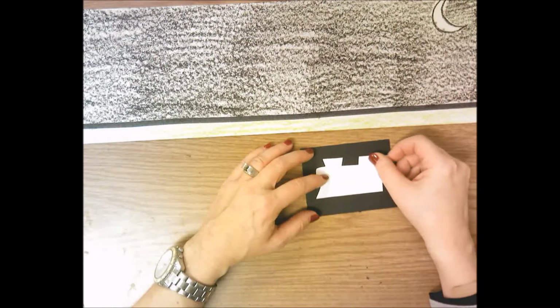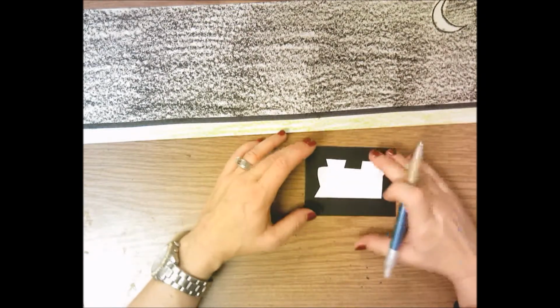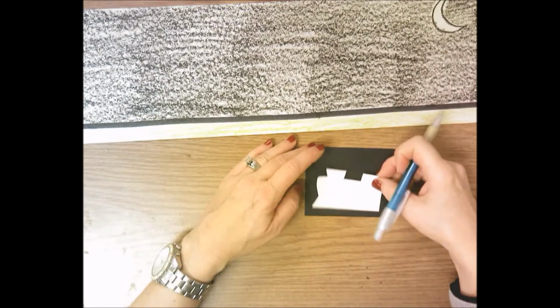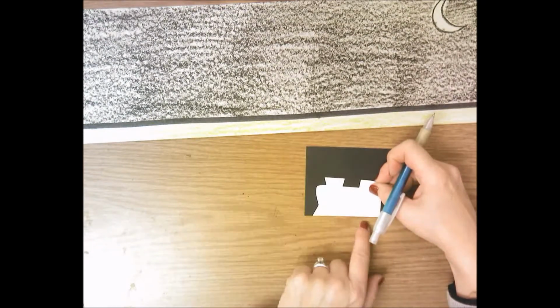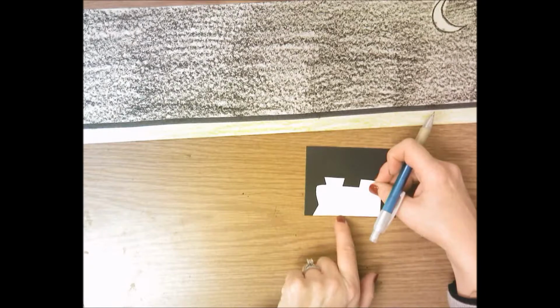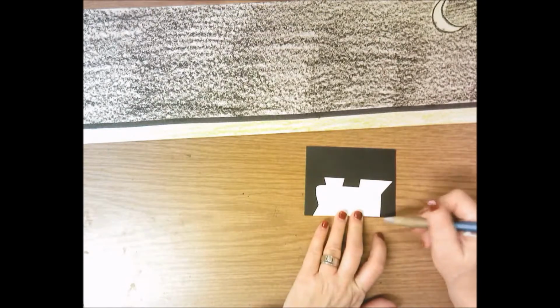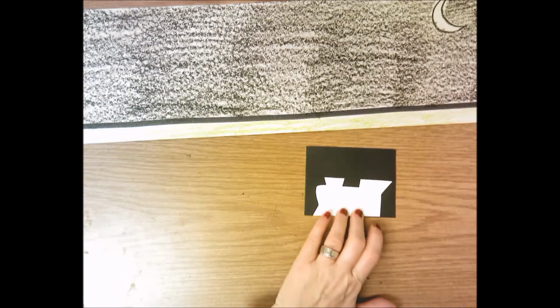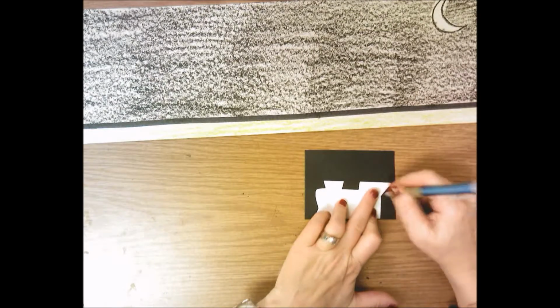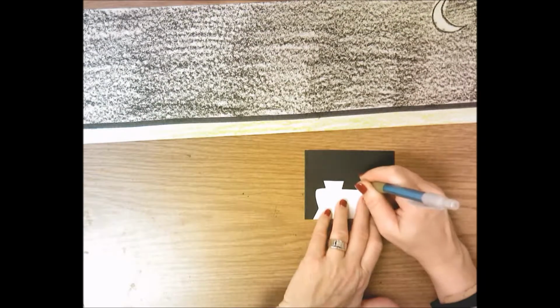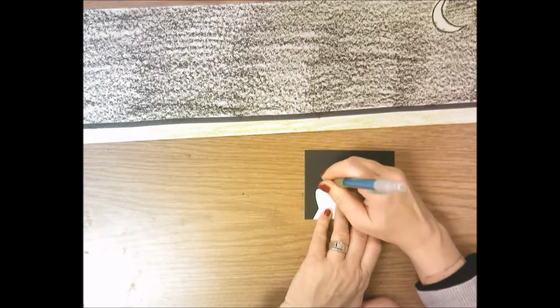You're going to get a black piece of paper and an engine shape. You're going to lay the engine shape down near the middle of your paper. If you want to save yourself some time, you could scoot the engine shape to the bottom of your paper, line up the bottom of the engine with the bottom of your paper, and that would save on some cutting. And then you're going to take your pencil and trace around it. And pencil does show up on this black paper.